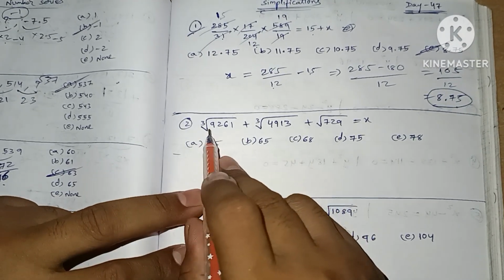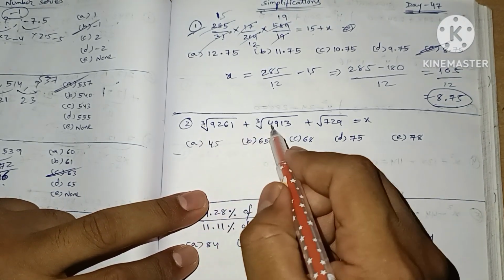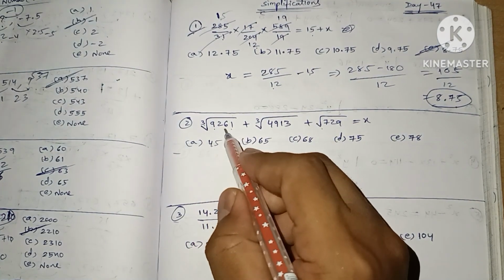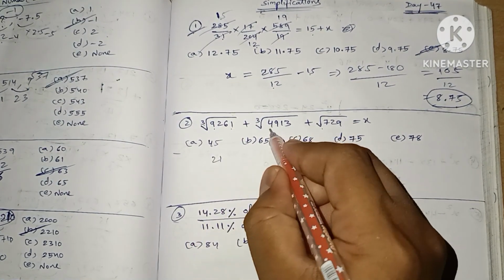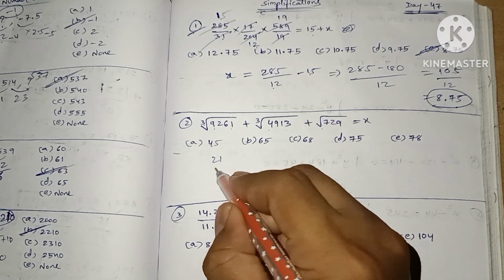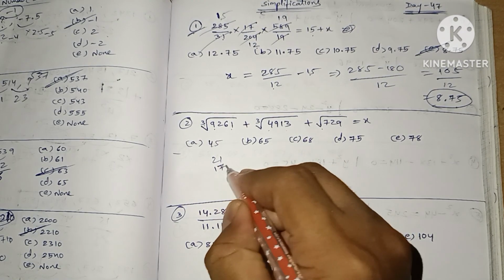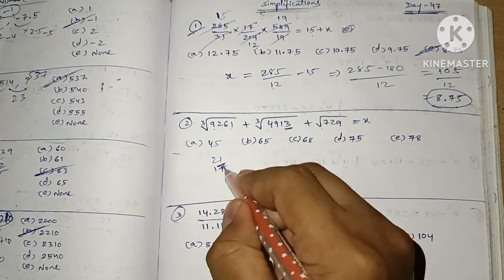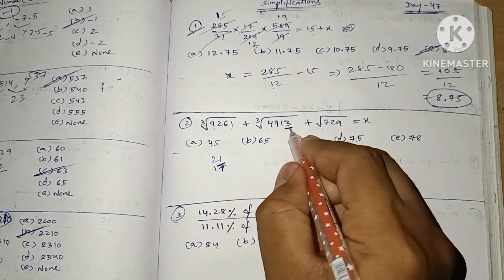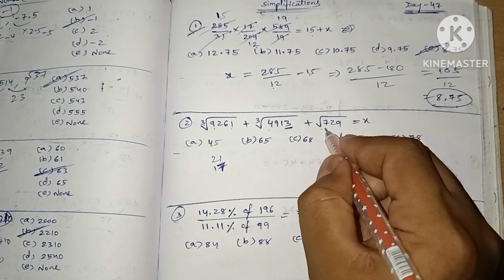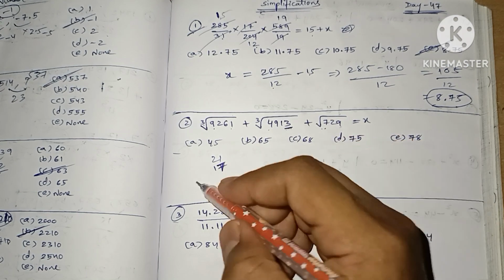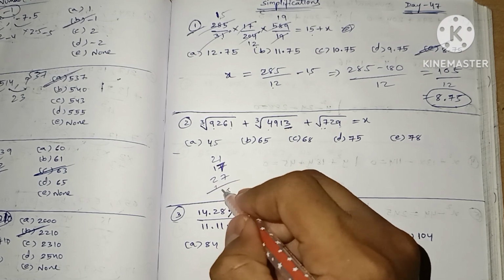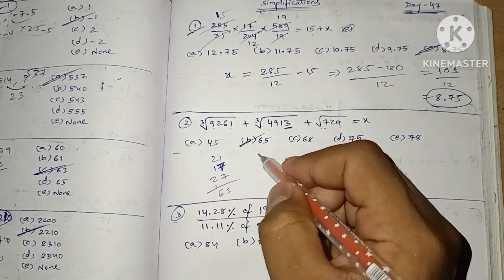Next, here to solve this, we need to know the cube values and the square root values. So 9261, it is a cube of 21. 4913, it is a cube of 13. Wait a second, 17 square, it is 3. Unit digit is 3, so the unit digit for this one is 17. So the value of cube root of 4913 is 17. Root over 729, the value of this one is 27. So we have 14, 15, 65. So answer is option B, 65.